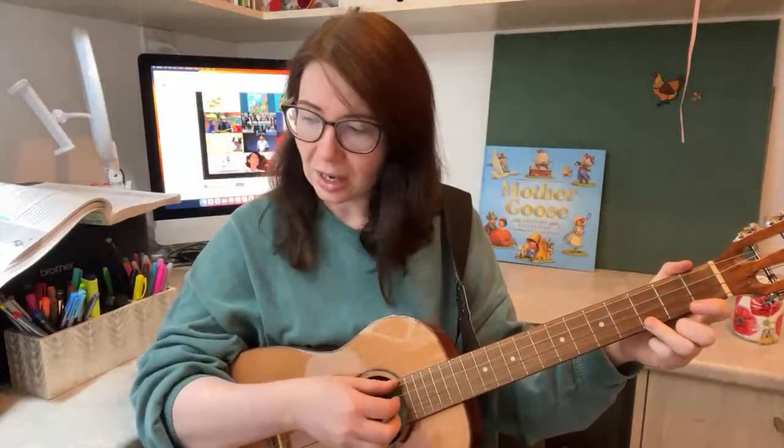So these are all additional verses to the traditional rhyme, and the traditional rhyme is pretty much 1, 2, 3. Hickory dickory dock. There are a few ways you can play this song on nursery rhyme. One is just with down chords like this, which I think is the simplest way.